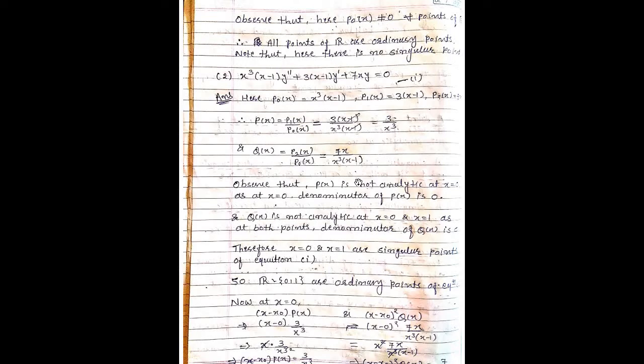Right? So if we talk about both p of x and q of x, we are getting 2 points, x equal to 0 and x equal to 1, at which our two functions p of x and q of x are not analytic. So we can say that these two points are singular points.